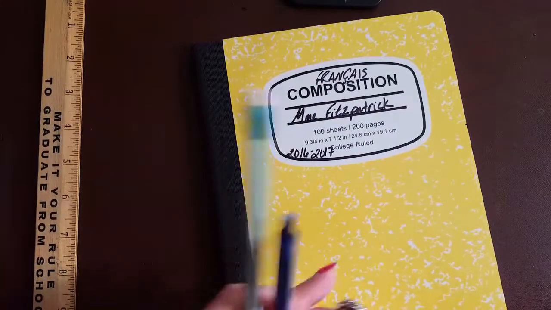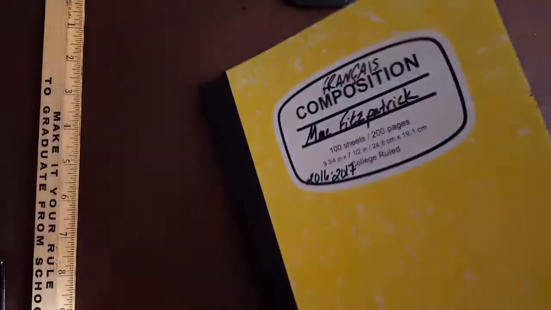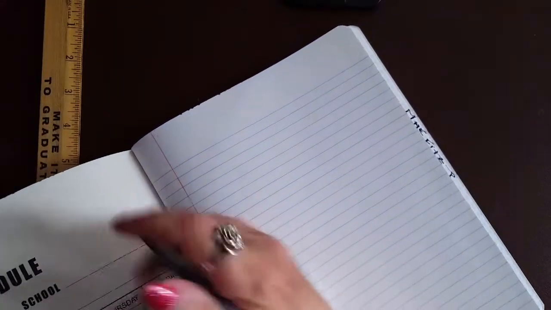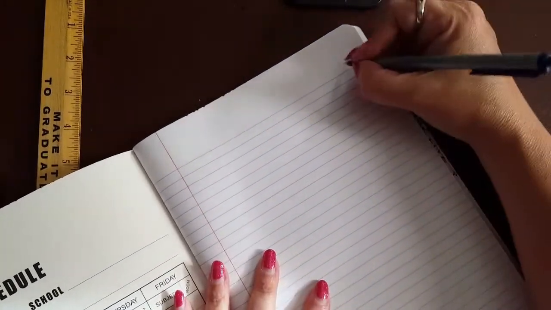So next, you may use either a pen or a pencil. I'm going to use a pen. And inside your notebook, you're going to put a number in the upper corner, starting with page 1.